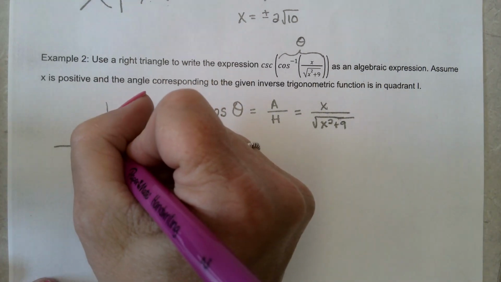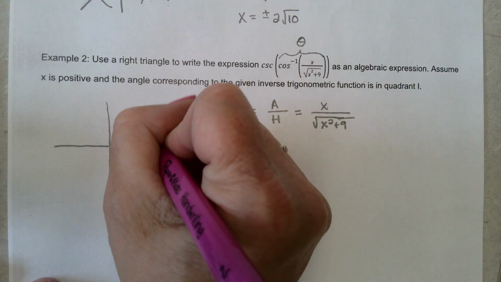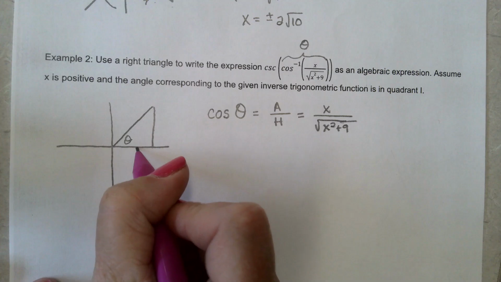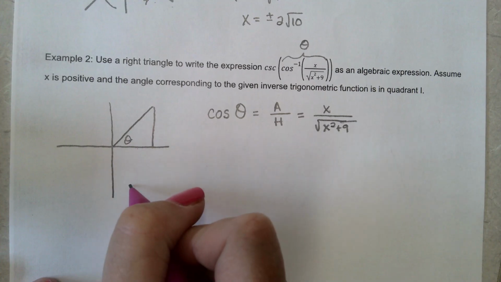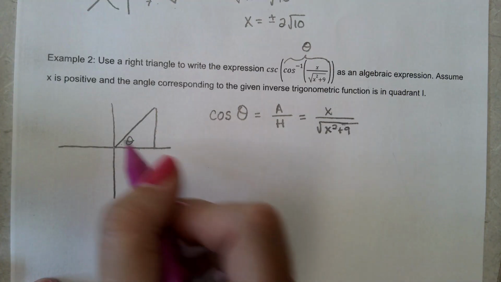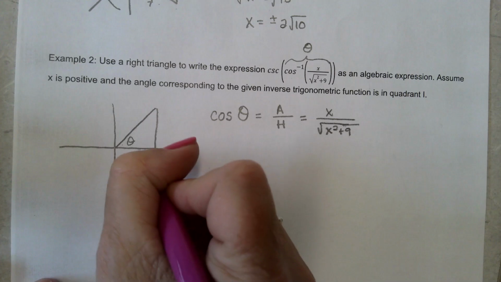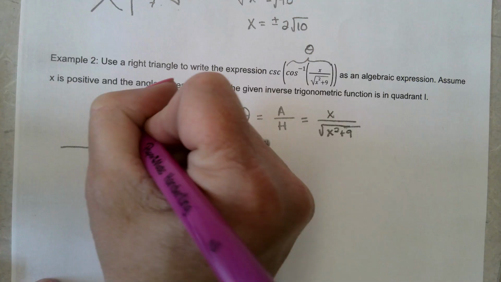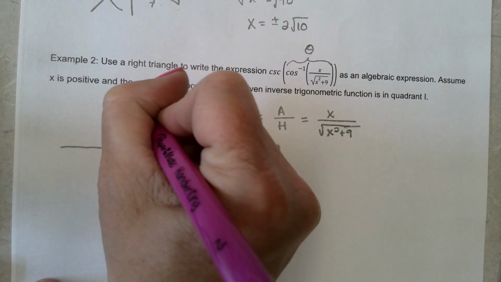So I'm going to draw my triangle in the first quadrant. Remember, my theta is always going from the horizontal up or the horizontal down. In this case, it's going from the horizontal up. My adjacent side is going to be x, and my hypotenuse is going to be the square root of x squared plus 9.